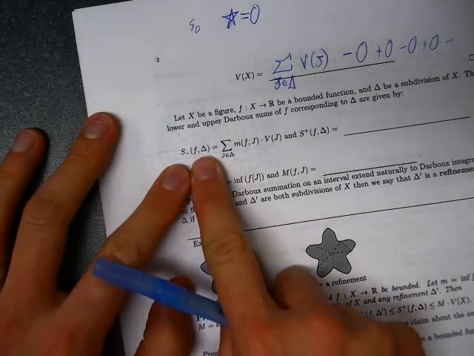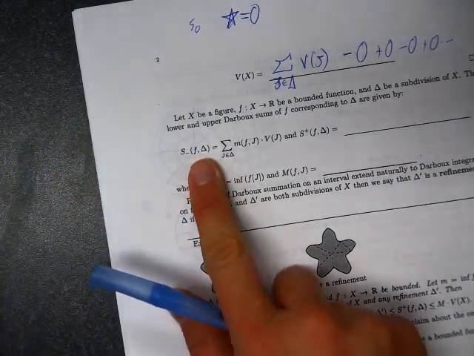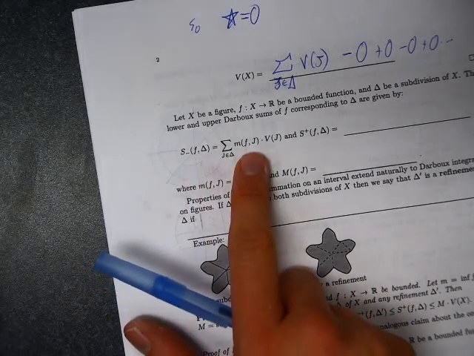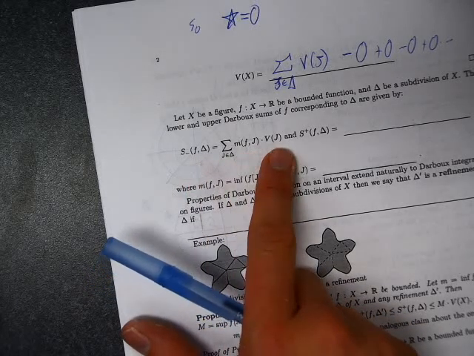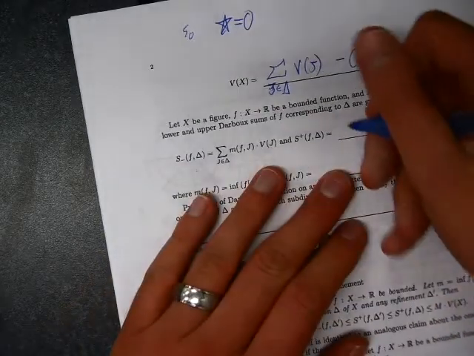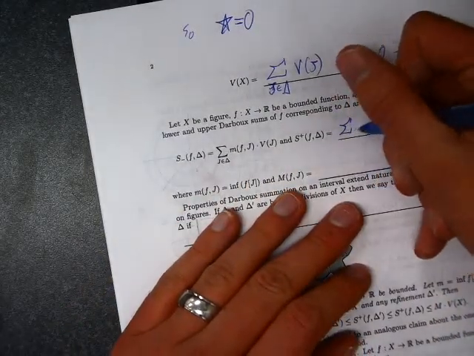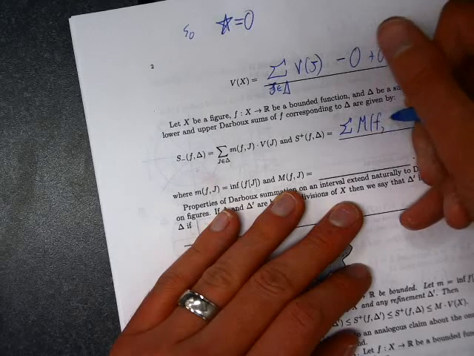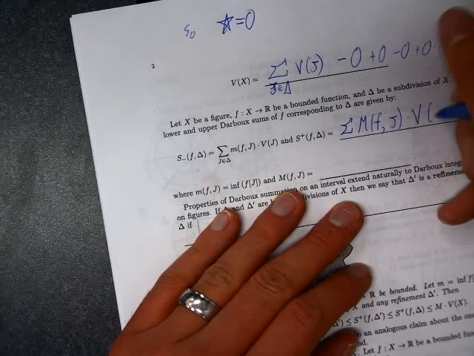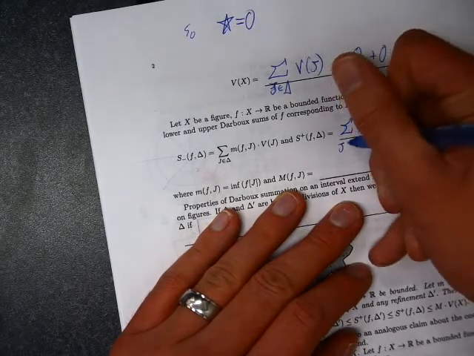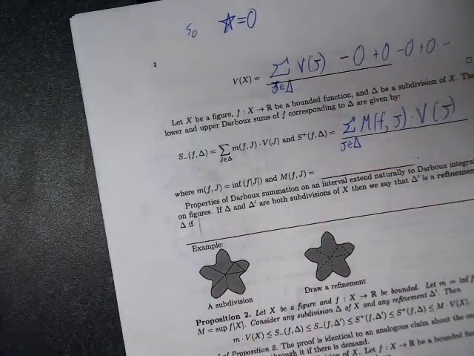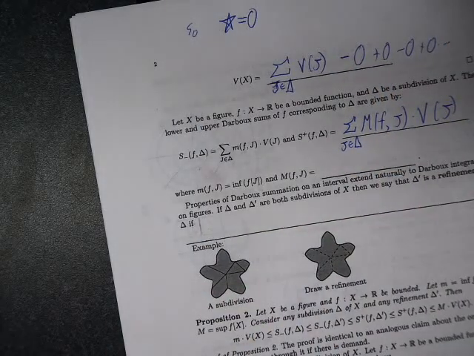So I'll define the lower Darboux sum. S lower of f corresponding to a subdivision delta is the sum of all of the little m of f comma J times the volume of J. S upper is the sum over all big M of f comma J times the volume of J, summing over all J in delta. Where little m is the infimum of the image of f over the set J, which hopefully is what I wrote.